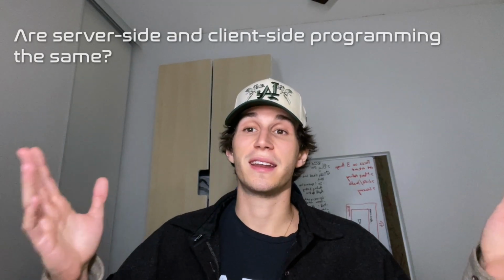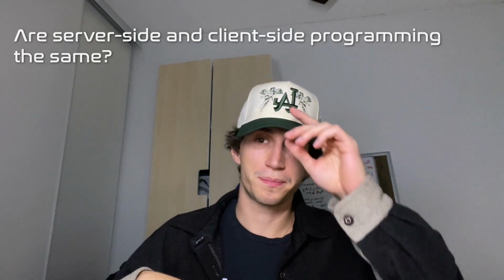Are server-side and client-side programming the same? Let's now turn our attention to the code involved in the server-side and client-side programming. In each case, the code is significantly different. They have different purposes and concerns. They generally don't use the same programming languages, the exception being JavaScript, which can be used in the server and client side. That's what I'm using.